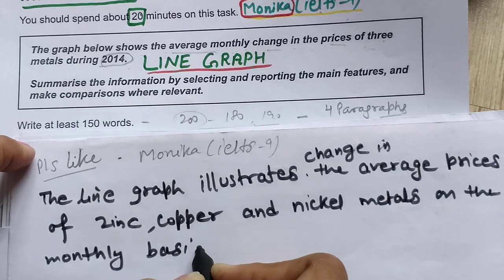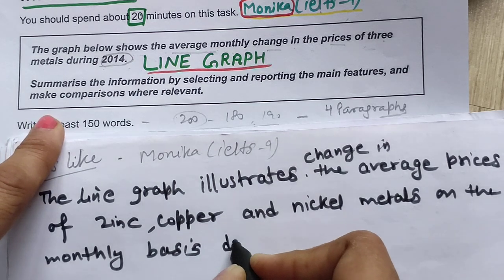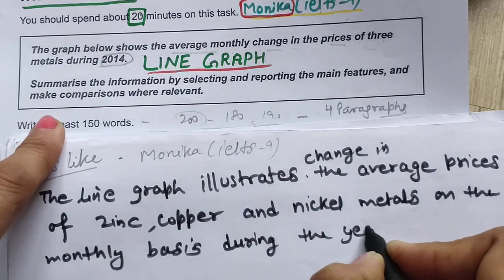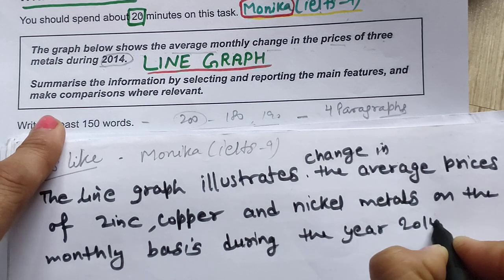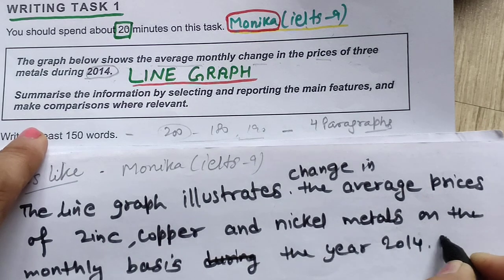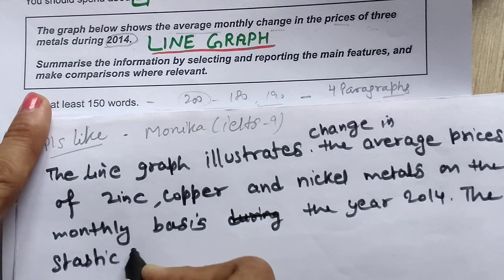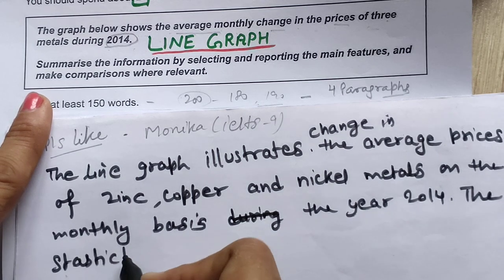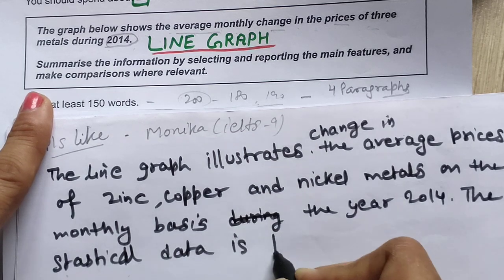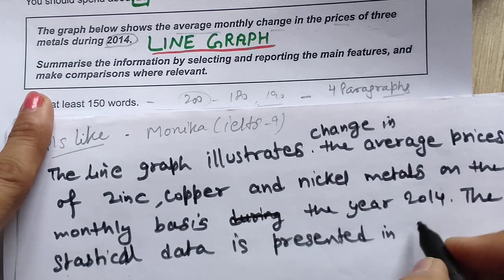basis, during the year, or in the year, you can say 2014. Same we will not write, we will try to change. Okay, now the statistical data, spelling, oh my god, statistical data is presented in percentages.